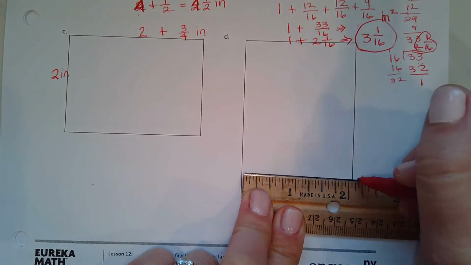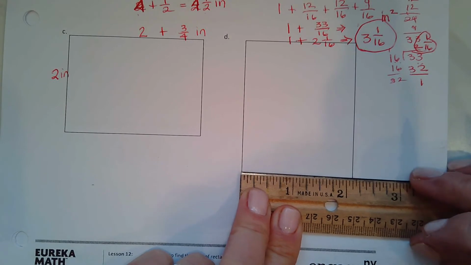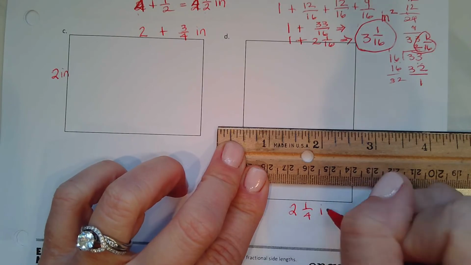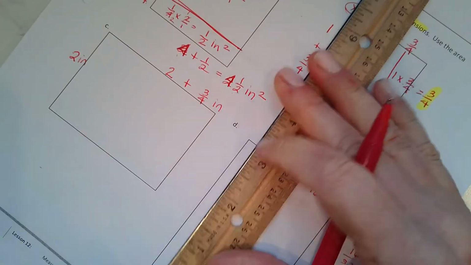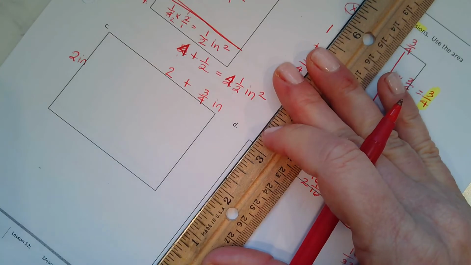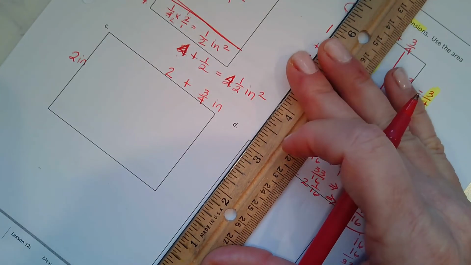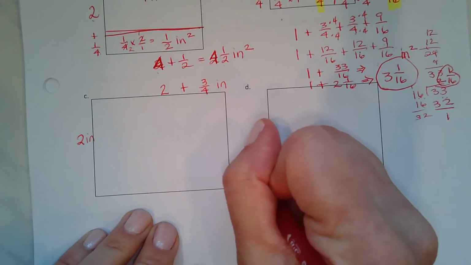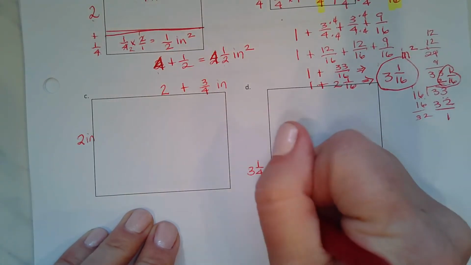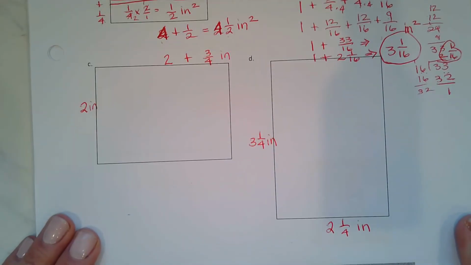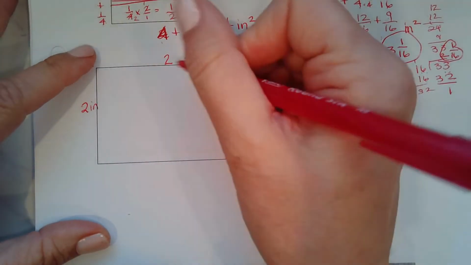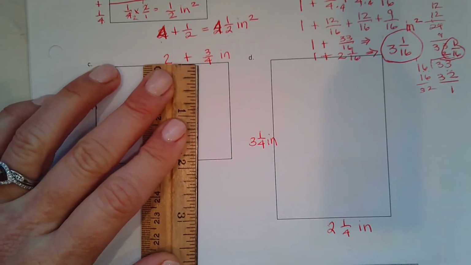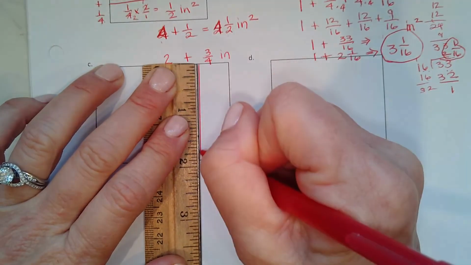Now let's go 2 1/4. Let's go 2 1/4 inches by, let's go straight up. All right, let's go 3 1/4. 3 1/4 inches. All right, so now, just like we've done before, if you want to use your ruler to make it straight, you can. Or as straight as you can.